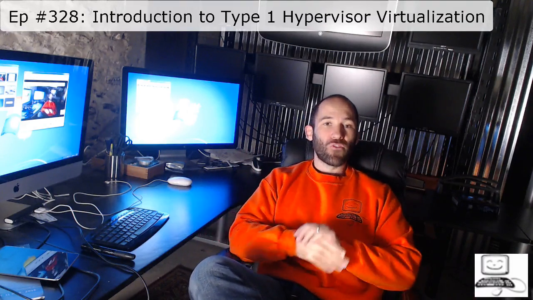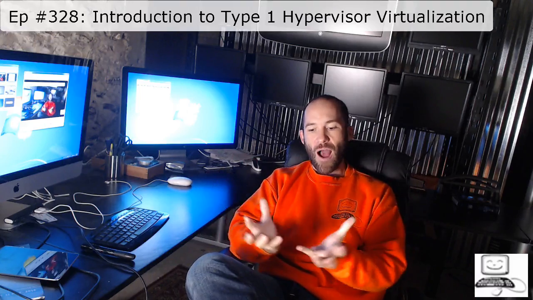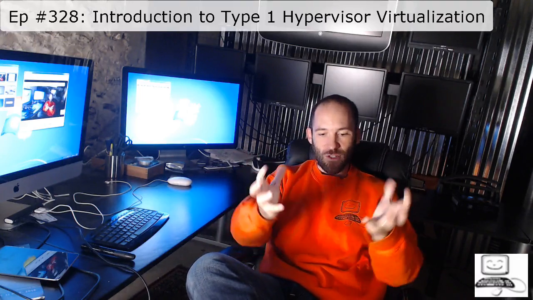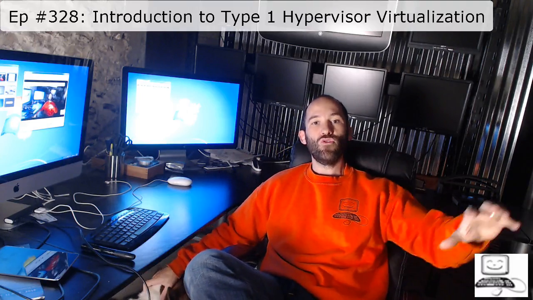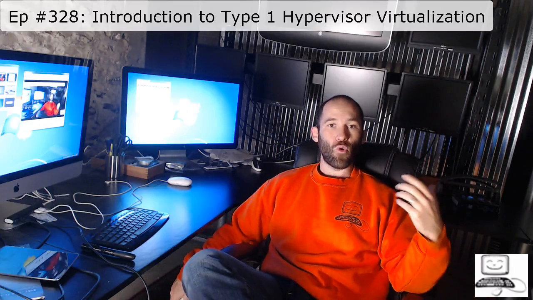We've talked about virtualization in the past, and essentially the idea is you contain the entire operating system in its own little cocoon, its own little shell, and then you can move that operating system around and do things with it just as easily as you would with a file or a document or a movie, and so on and so forth.